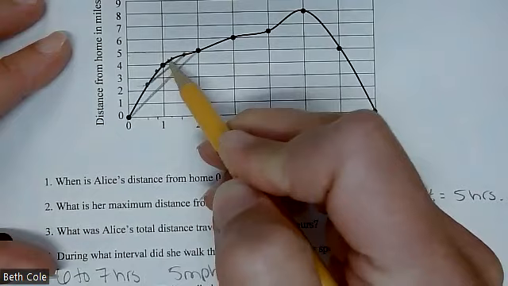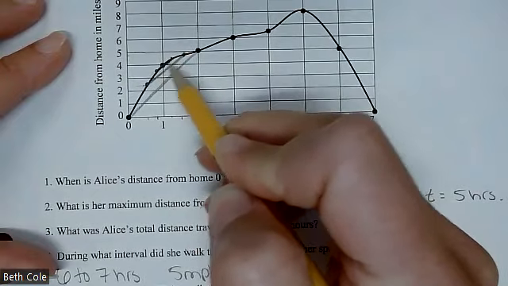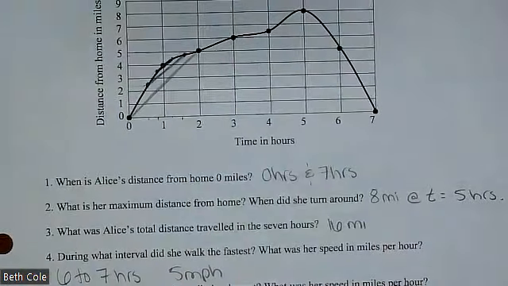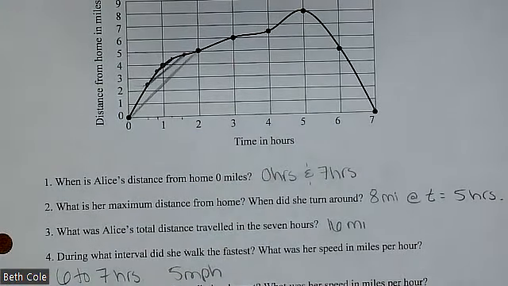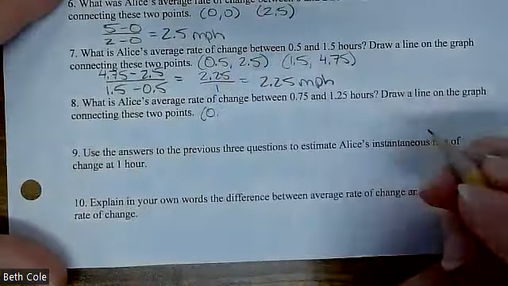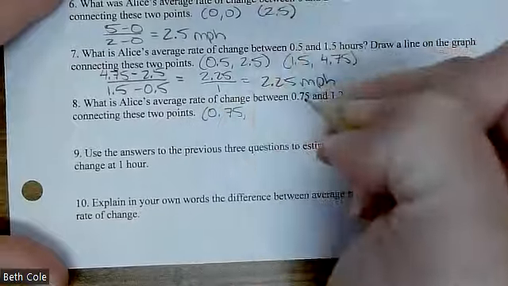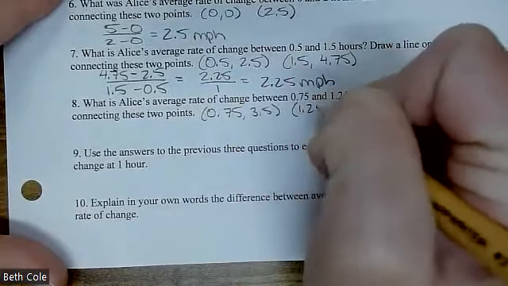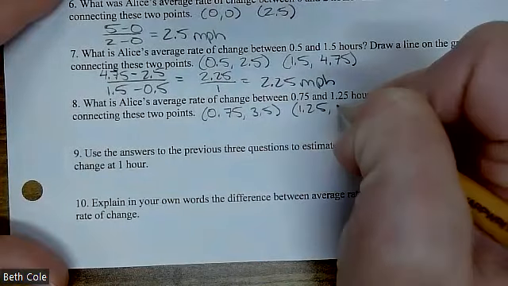Now, when you try to connect those, you kind of can't see it too well, because it's getting so close together. Also, as we're bringing this in, what does that feel like to you? That should feel like a limit. Thank you. Okay, that should feel like a limit. All right, so the 2 points we got were 0.75 comma 3.5, and then 1.25 comma 4.5.